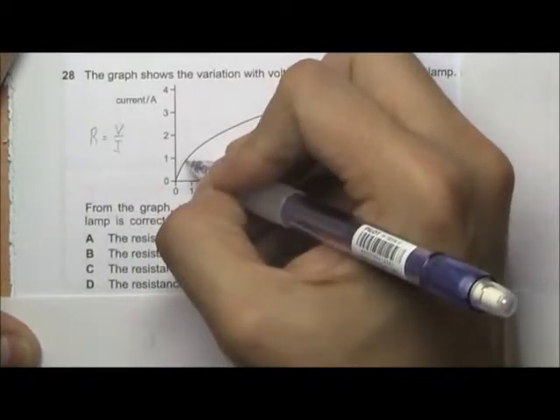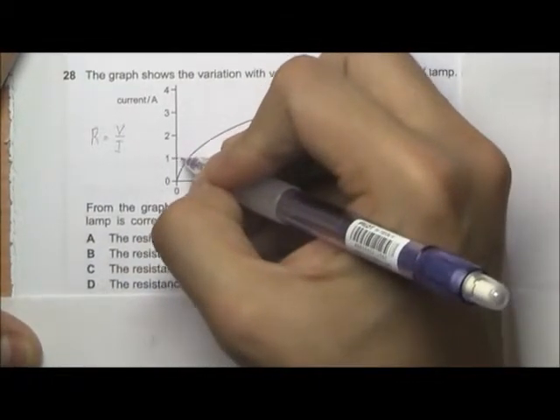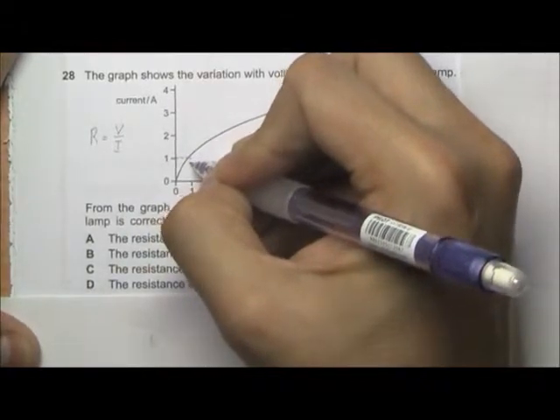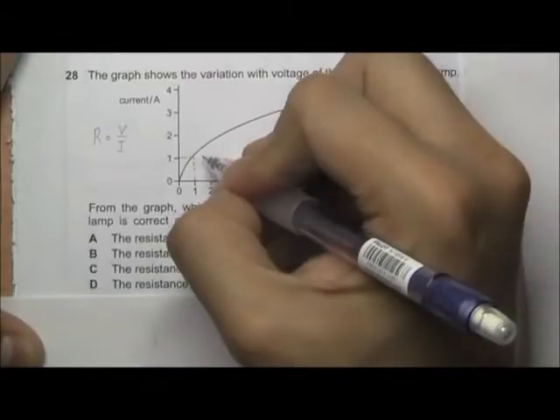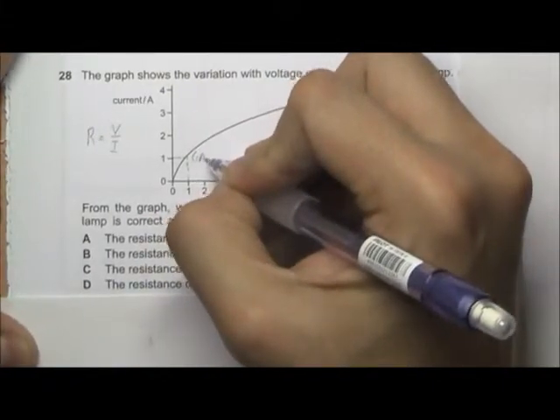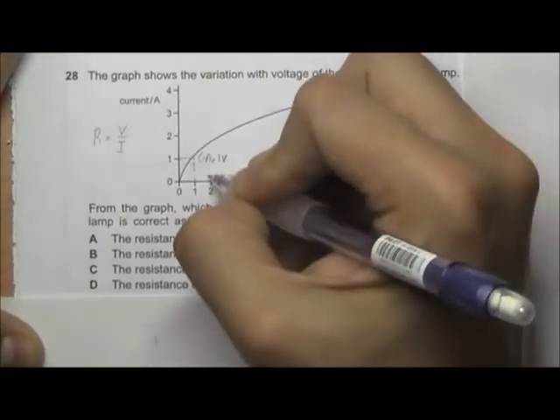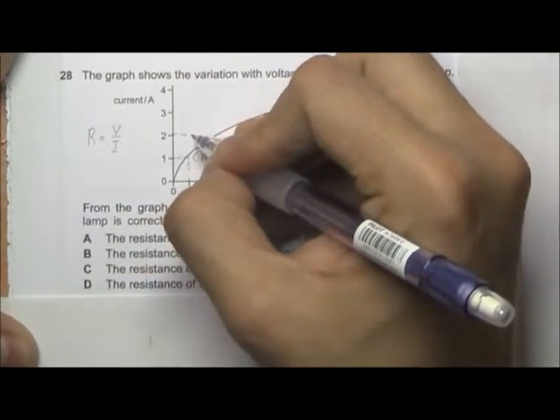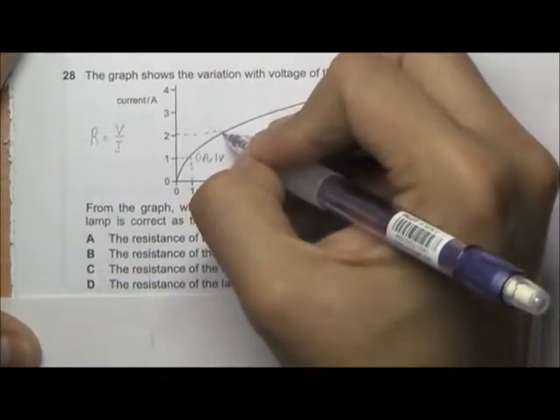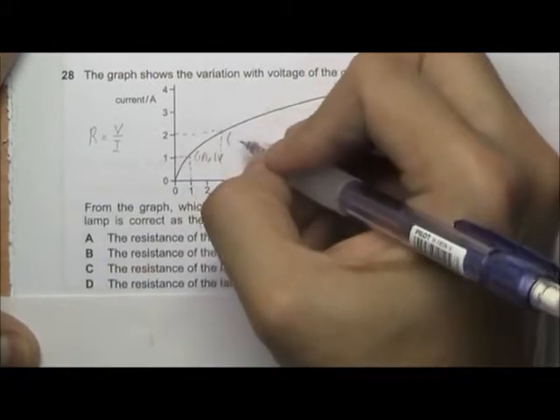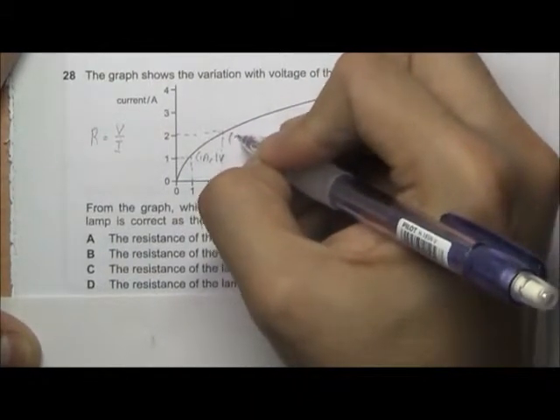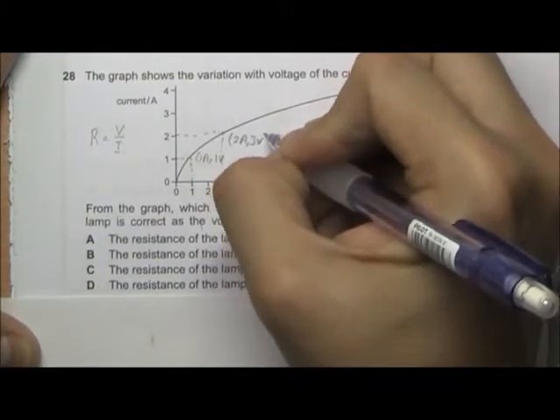Okay, when the current is 1 ampere, the voltage is about 1 volt. So it will be 1 ampere and 1 volt. When current is 2 ampere, the voltage is about 3 volt. So it's 2 ampere and 3 volt.